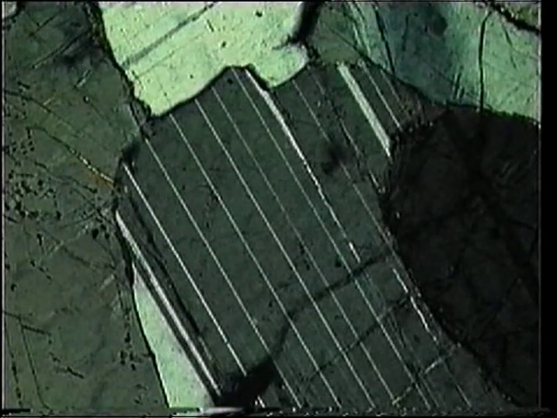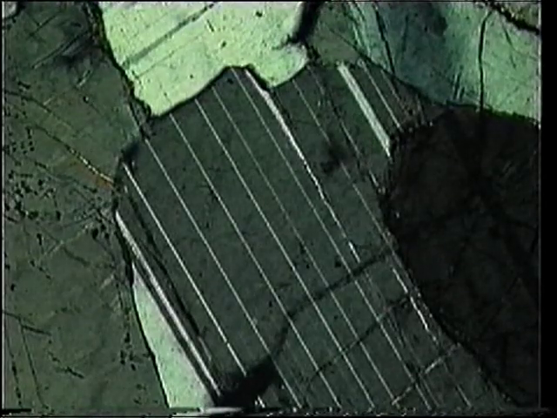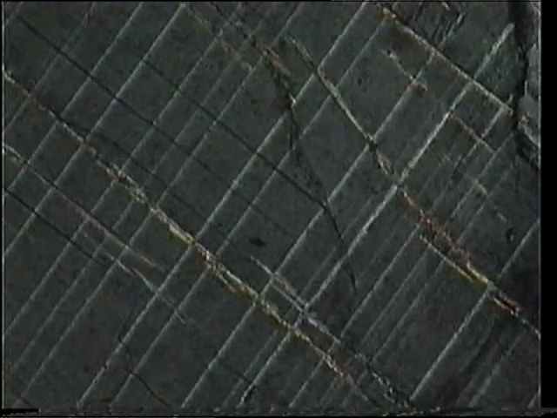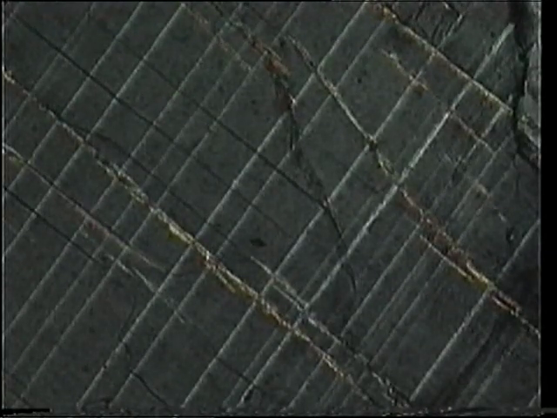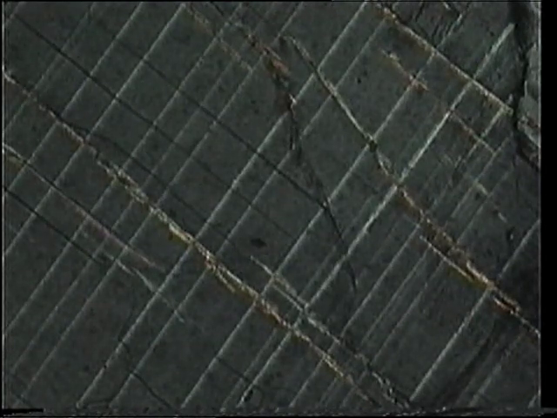The same applies here. 010 is normal to the plane of the section, but 001 is absent. Here, 001 is sharp, but 010 isn't. And this is the type of grain we want. Both directions are sharply defined.